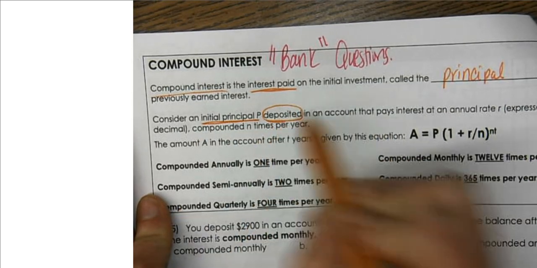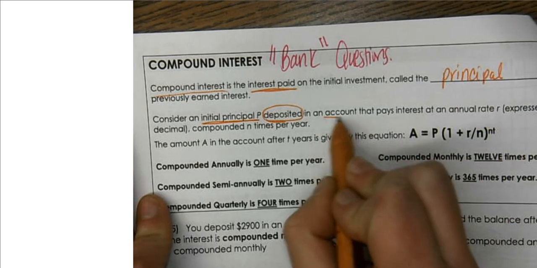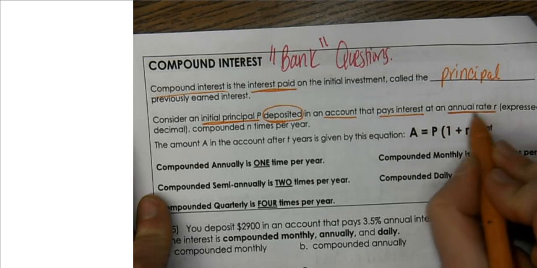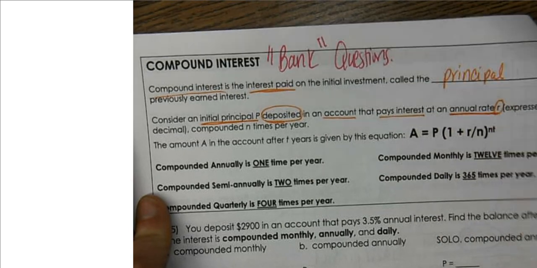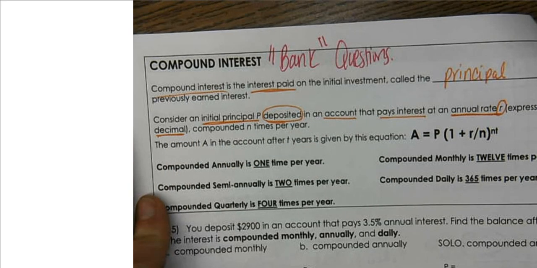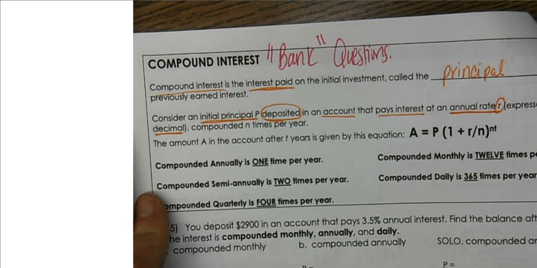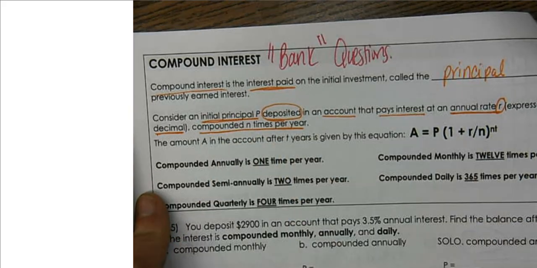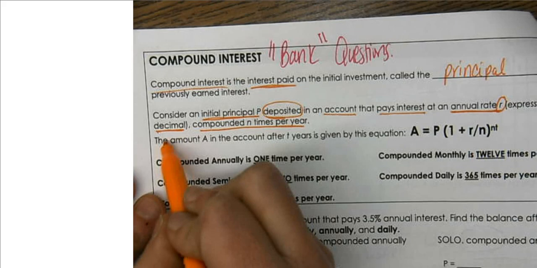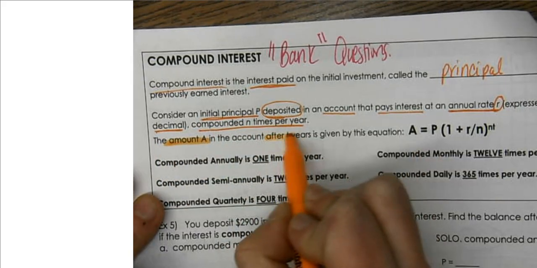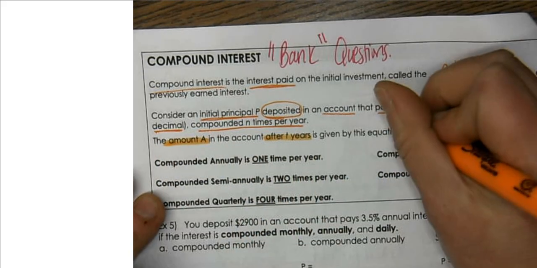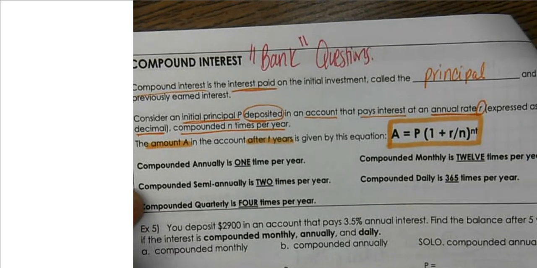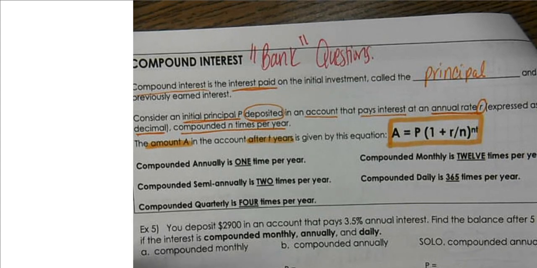So it says, consider an initial principal P that is deposited. So an initial amount of money is deposited into an account that pays interest at an annual rate. So that annual rate is denoted as the letter R. And once again, we represent that R value as a decimal. And it is going to be compounded n times per year. The amount in the account, the amount A in the account after T years is given by the formula A is equal to P times 1 plus R divided by N raised to the NT power.